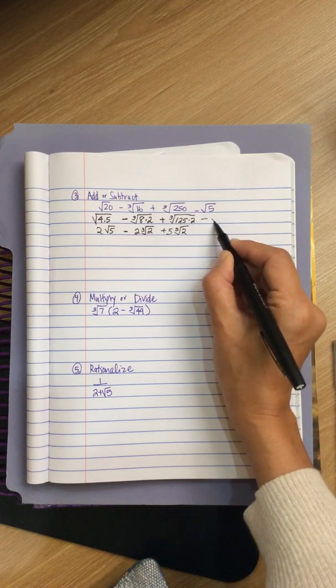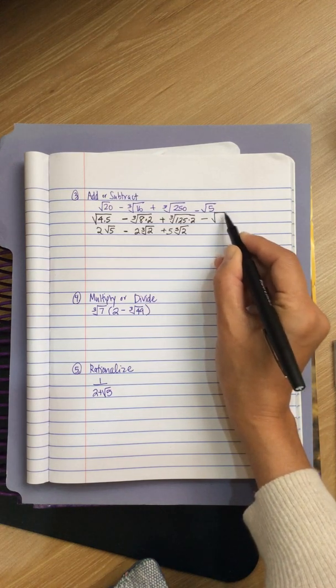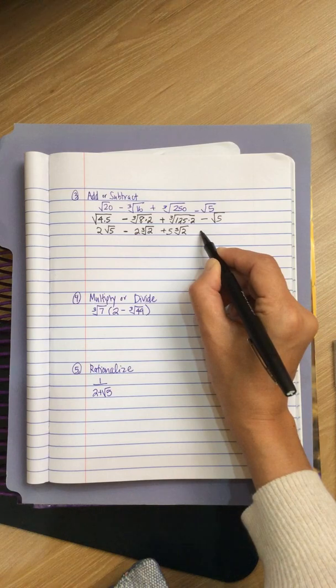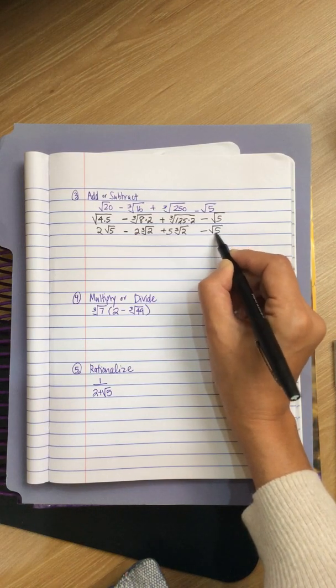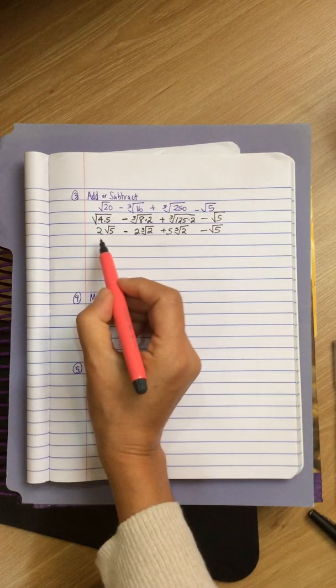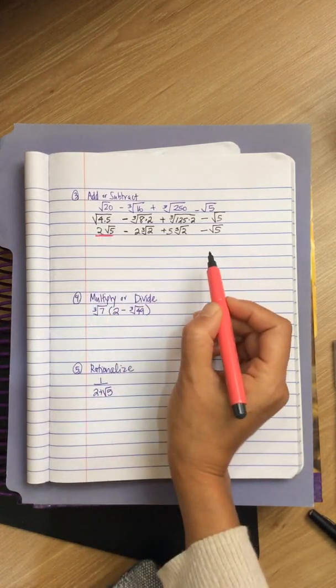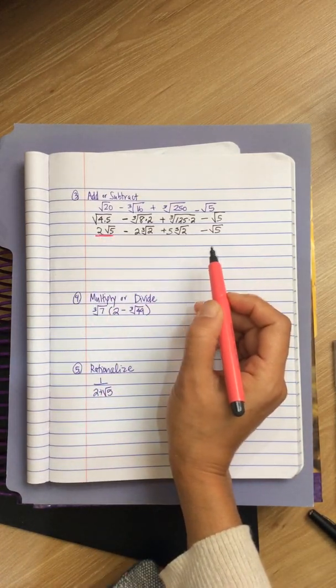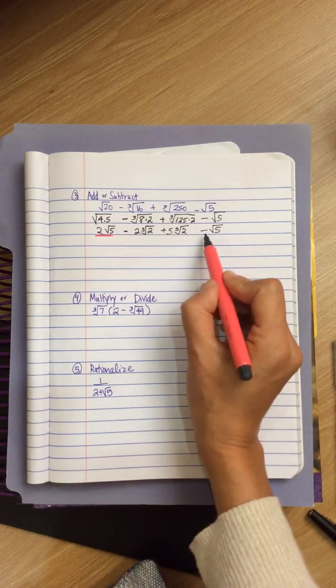Minus the square root of 5, there's really not much I can do there. So I'm just going to leave it, and then I'm going to rewrite it down here. So now let's look. Can anything be combined? Here I have a root 5. Nothing else to combine, right? Oh, yeah, here's another root 5.